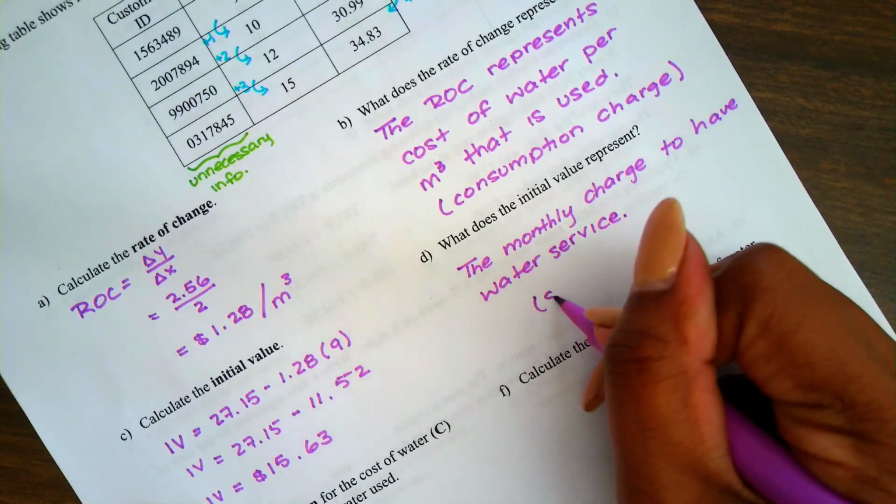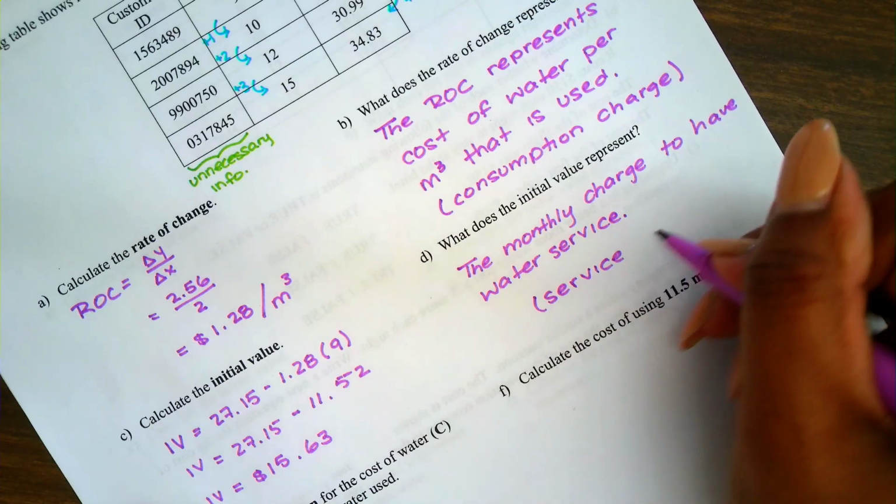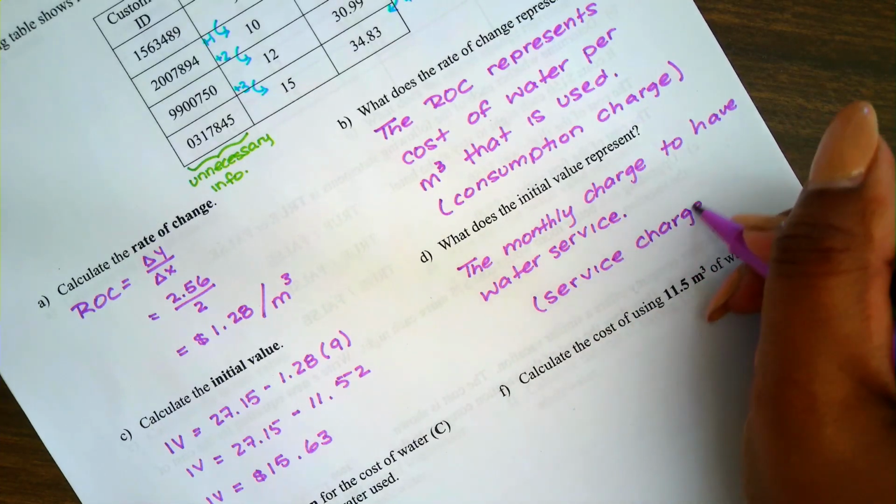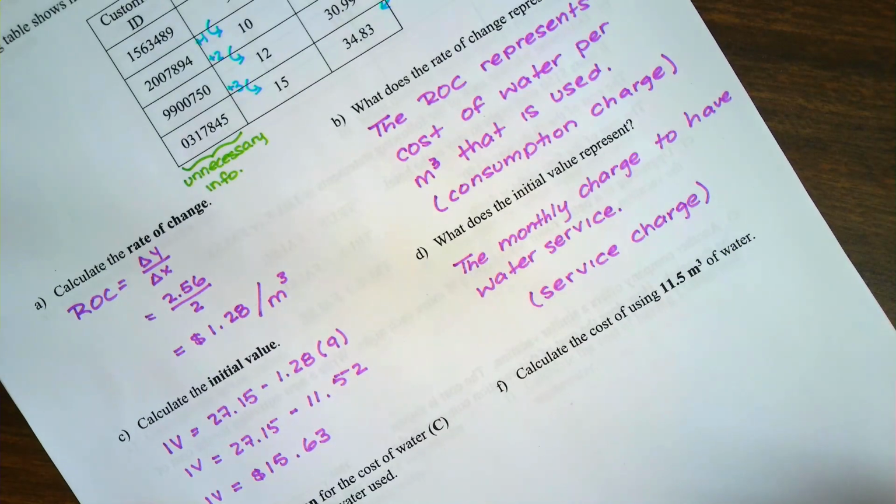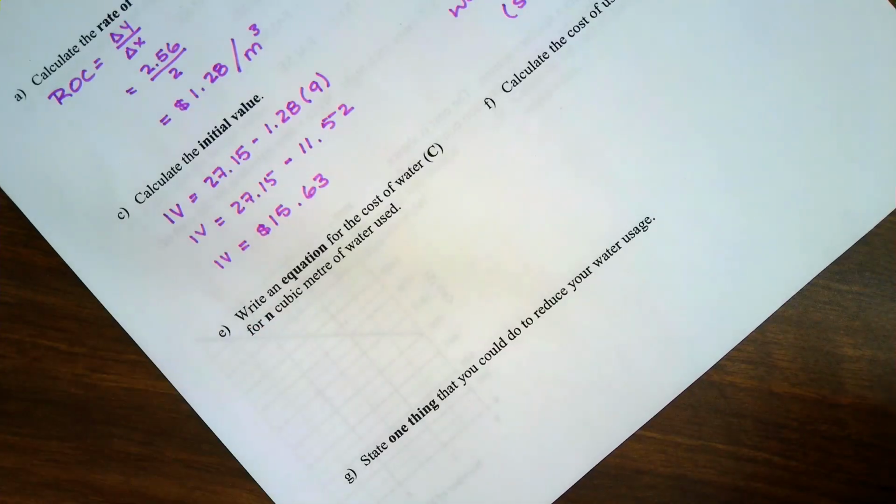Okay? In this case, we can call it a service charge. This is how, like for the truck example yesterday, we had a truck, I think the starting rate was just $100 you had to pay even to just rent the truck, and then it was $75 per hour after that.